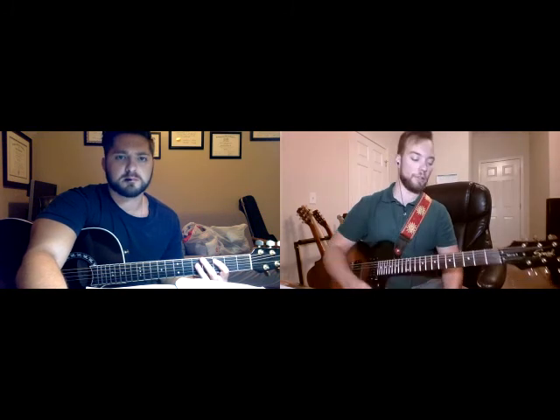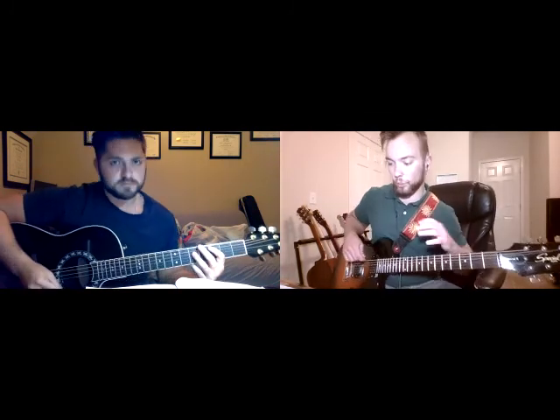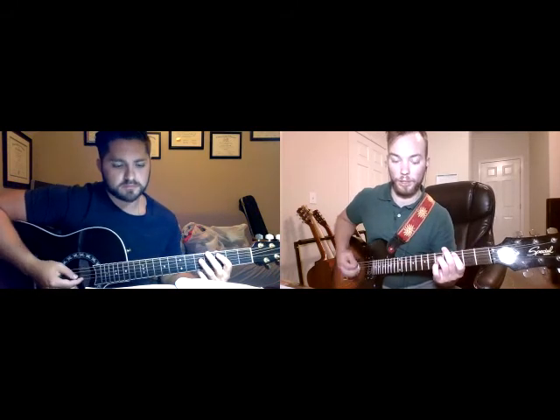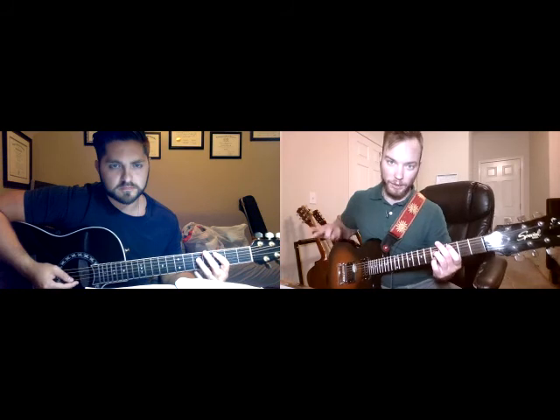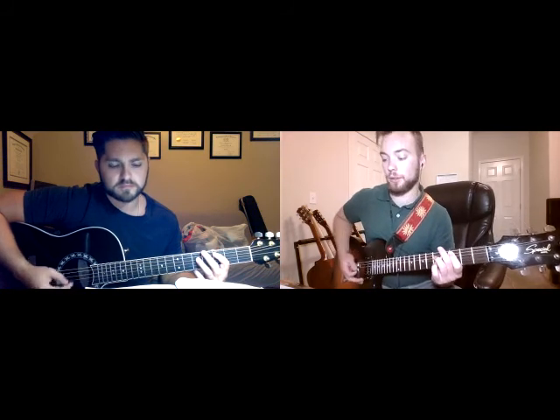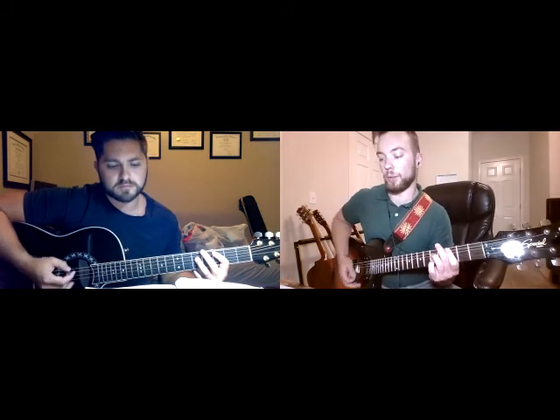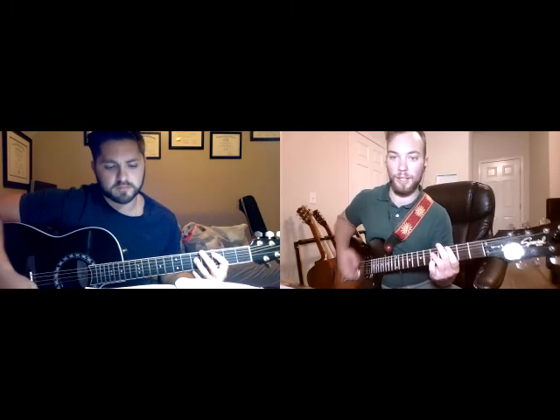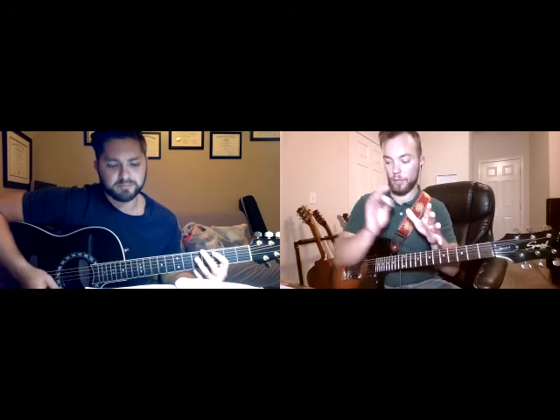Cool. So the pattern we're playing through, we have those tied notes as well. So when we play this, we're playing 1, 2. We have the eighth note that we click on the 2, and then we play again on the and of 2. Dun dun, dun, dun, and then we play and 4. Let's just try that first measure.